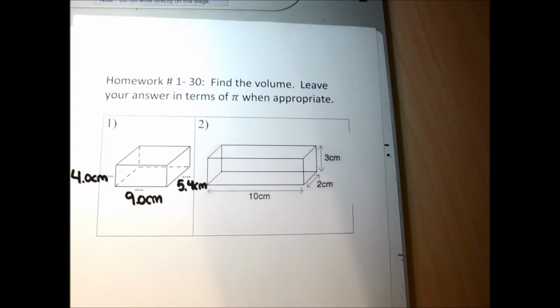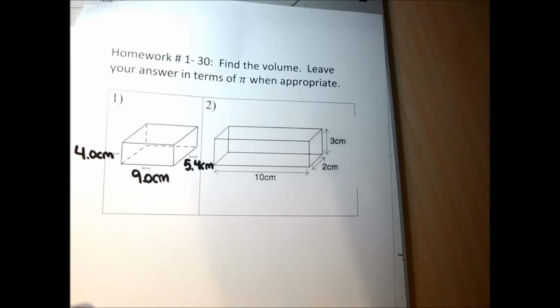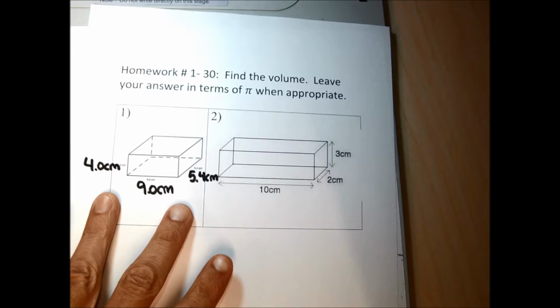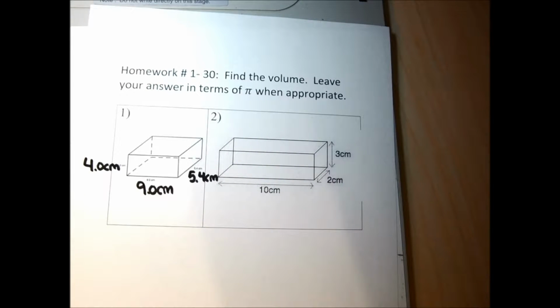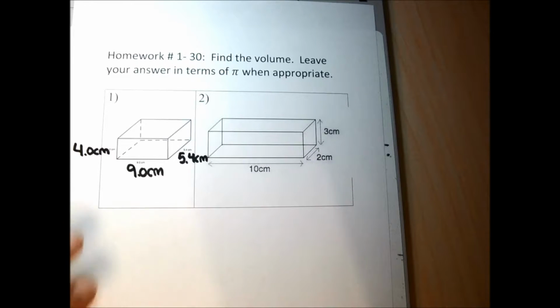My eyes don't work like they used to, so for some of the problems I went through and wrote the units in because I flat out couldn't see them, and I went to my computer and just bumped them up. So hopefully I didn't write cruddy enough where it messes you up.